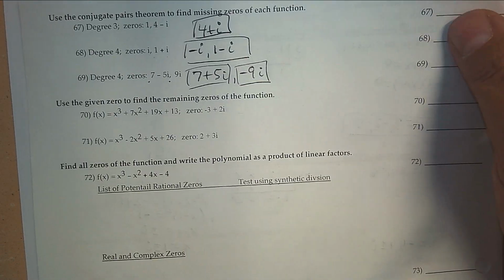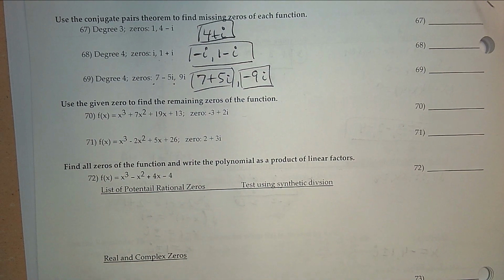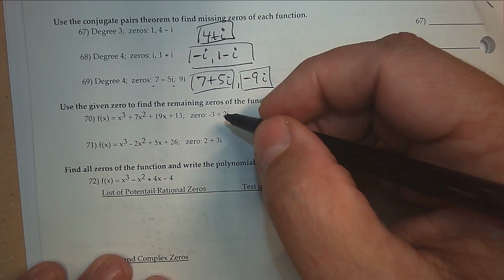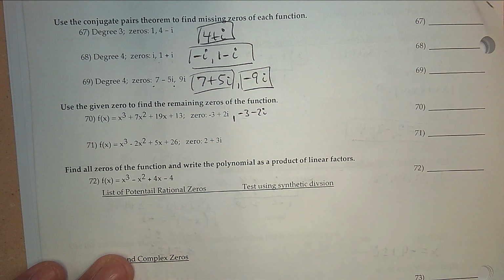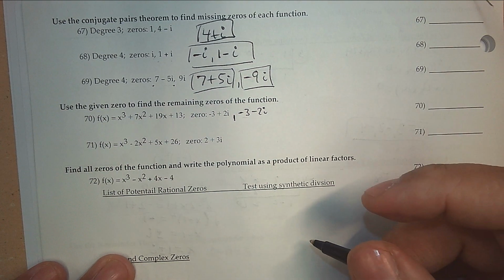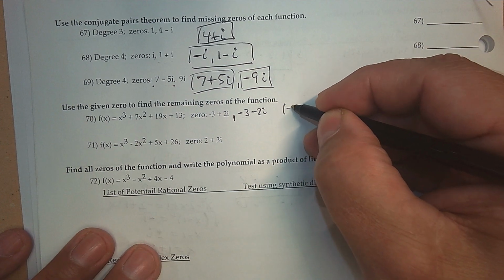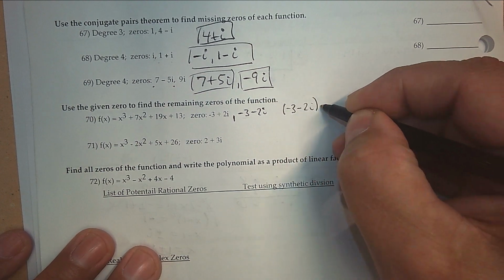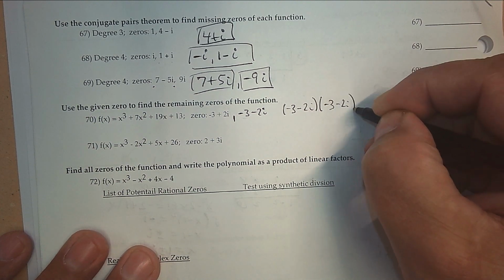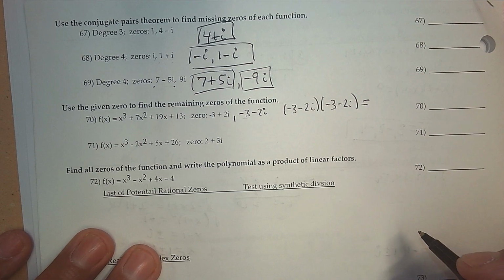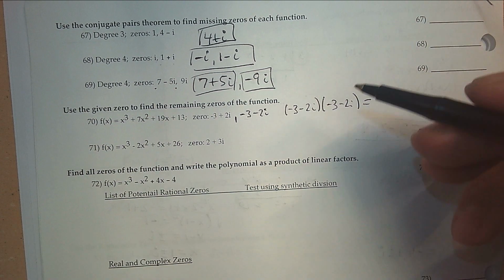Number 70, use the given zero to find the remaining zeros of the function. So I know negative 3 plus 2i, that means negative 3 minus 2i. What I'm going to do is multiply those 2 together. There may not be enough room here to do the work I want to do. So I'm going to multiply it together, and then divide into here, and I'm going to have to use long division. So I might go to another piece of paper.